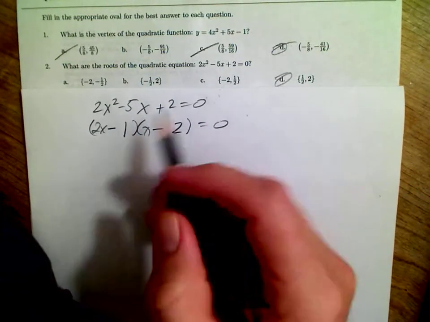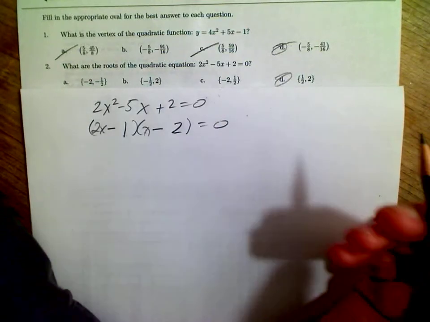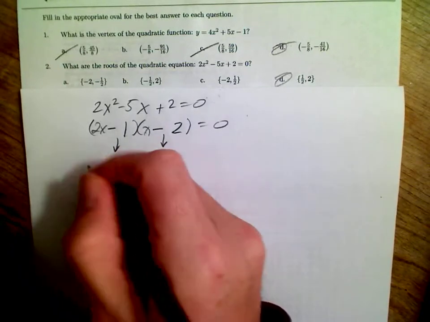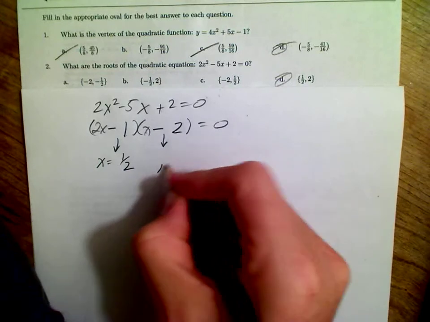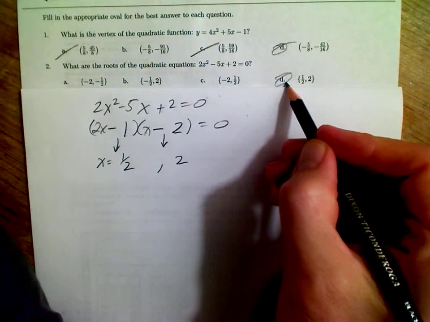2 and 1 give you a 4x when you multiply back and a 1x, combined to negative 5. Each of these factors has an associated root, 1/2 and 2, which is choice D.